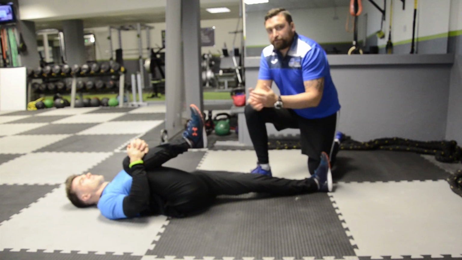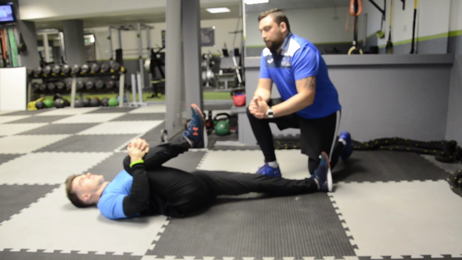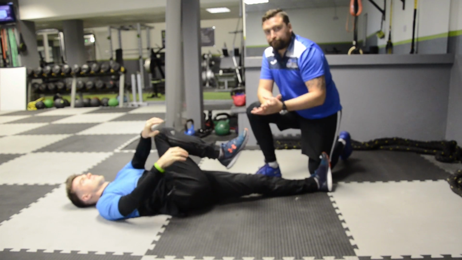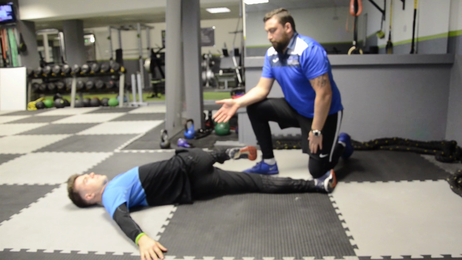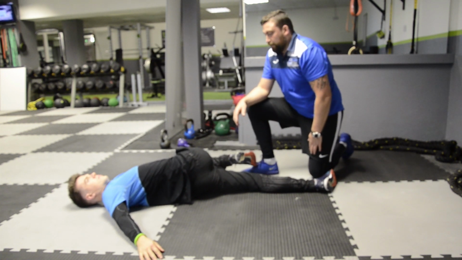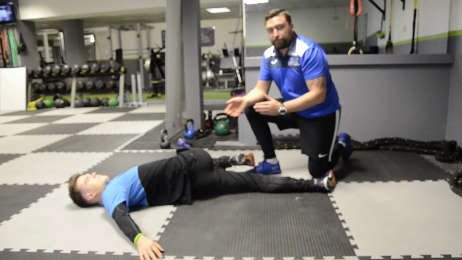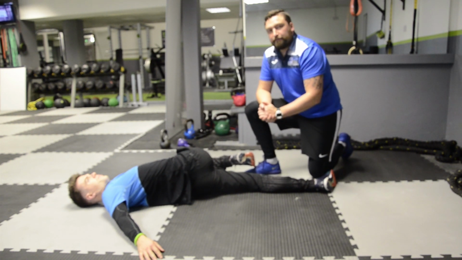Then from the same position, and this will be the second stretch, you bring your hip across the other leg using the other arm, and you try to bring your knee down towards the ground, holding this stretch for another 30 to 45 seconds.